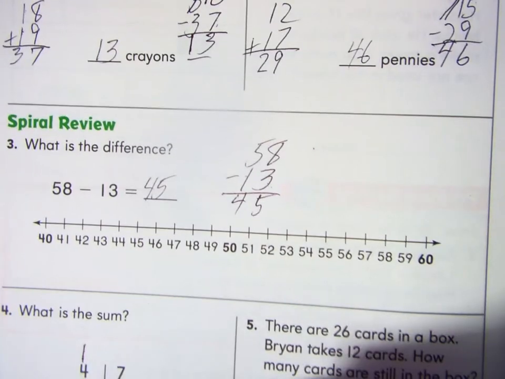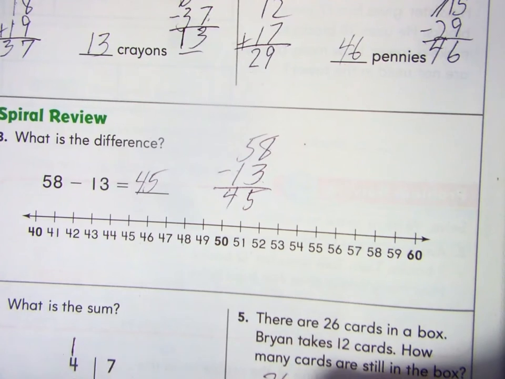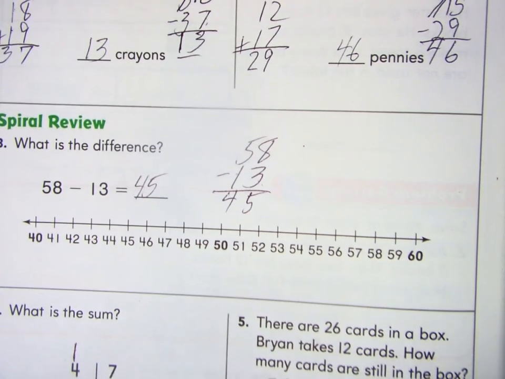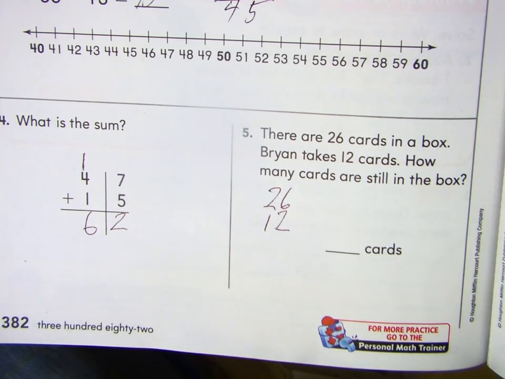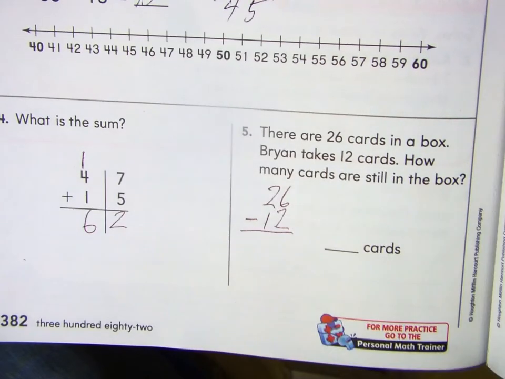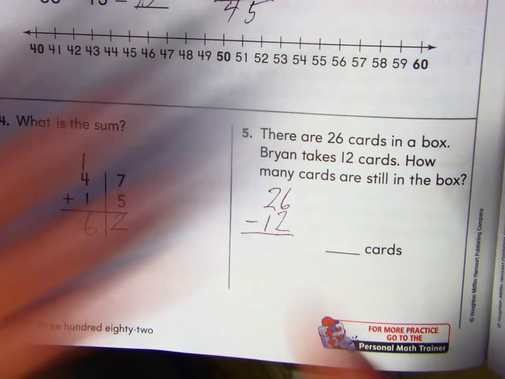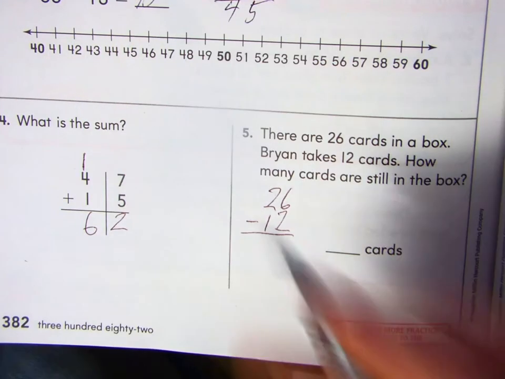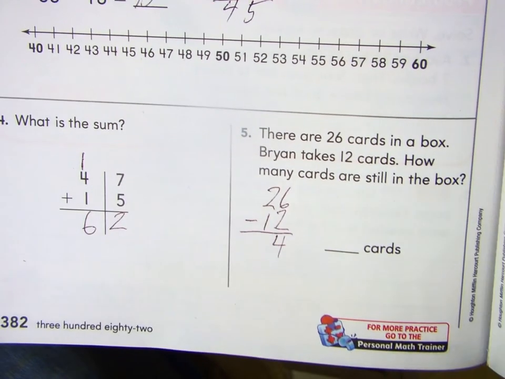Well, there were 26, and Brian takes 12. What do we have to do? Take away. Did you do that? That was simple. 6 take away 2. We don't have to borrow. The 2 is smaller than the 6. We can take away 2.